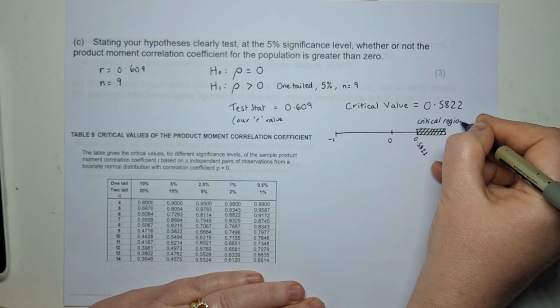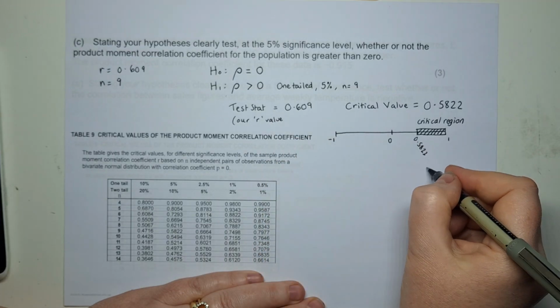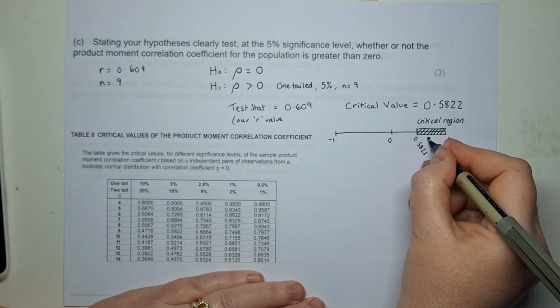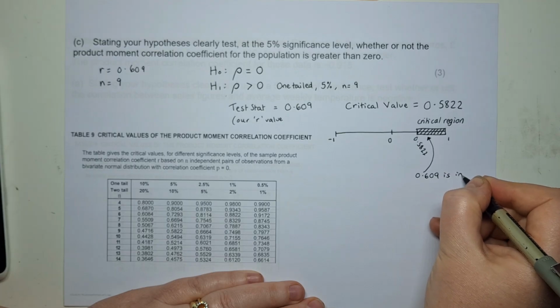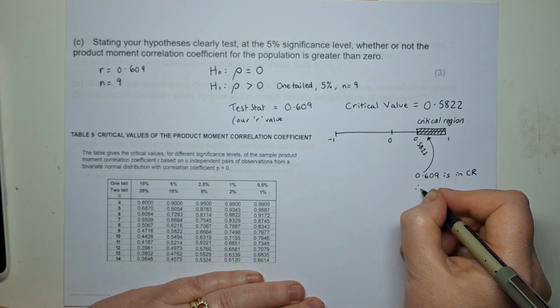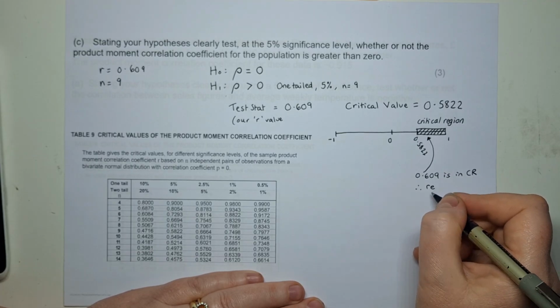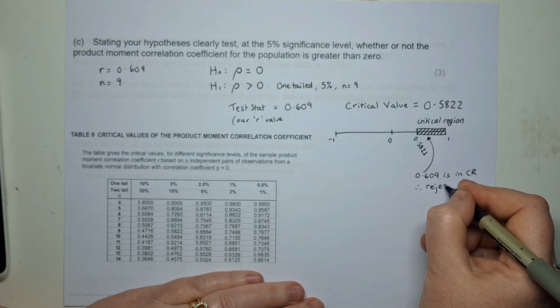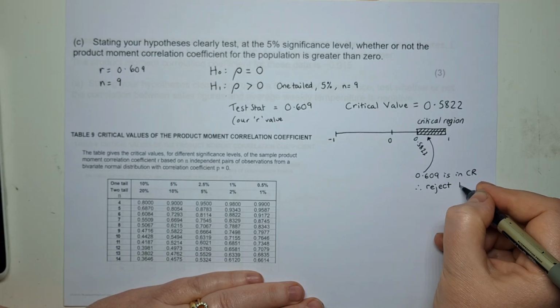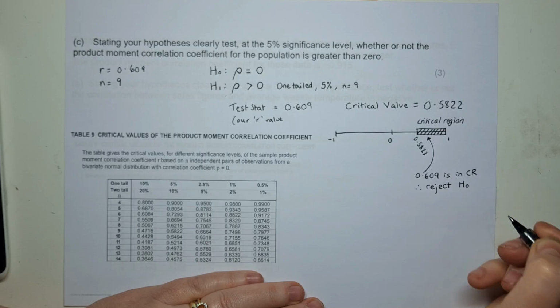So as long as your test statistic falls into the critical region, which ours does, then we can reject H0. It's exactly the same as the critical region method that we were using with the normal distribution test. If you fall into the critical region, you can reject H0.